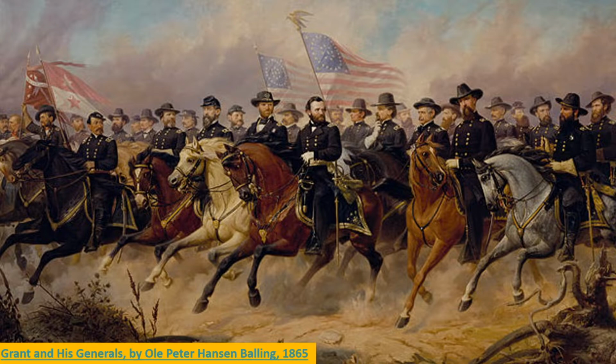The Union armies would live off the land whenever possible, consuming or destroying the food and supplies needed to sustain the Confederate armies. It is fitting that this painting depicts General Grant and his generals on horseback, as Grant was an excellent handler of horses.